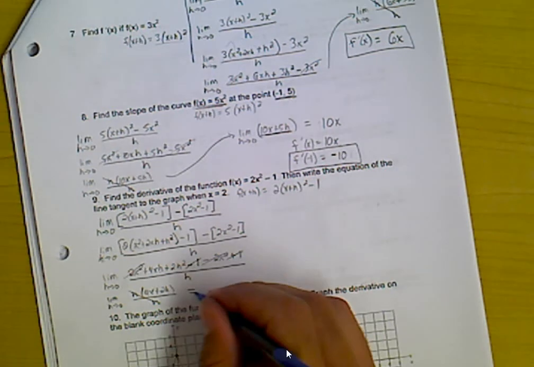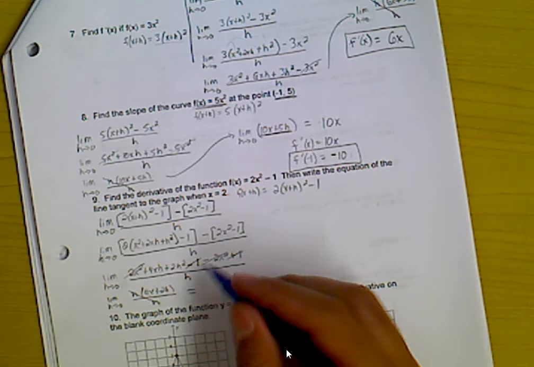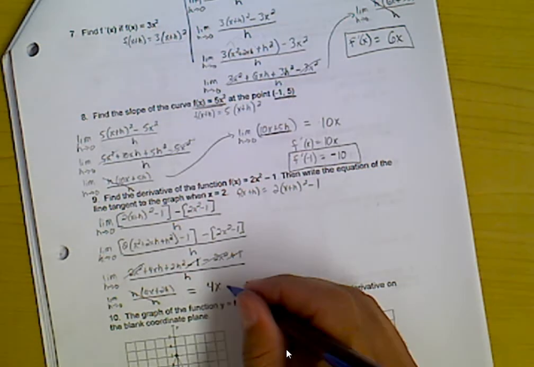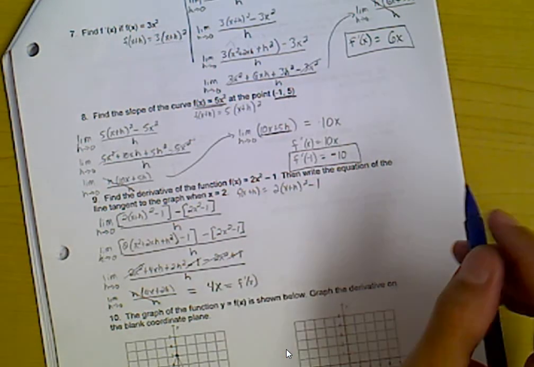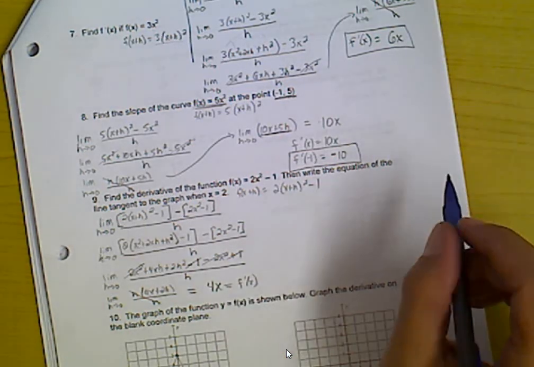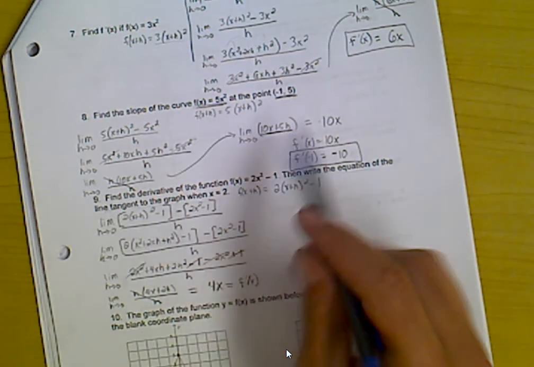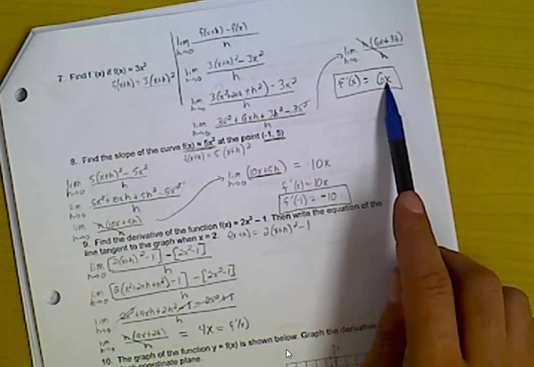We can now take our h equaling 0. If the h becomes a 0, this would go away, and the only thing you would be left with is 4x. This is your derivative. Okay? However, if you look up here, a little more information I wanted this time. Up here, all I wanted was your derivative, that's it. That's the derivative of our equation.